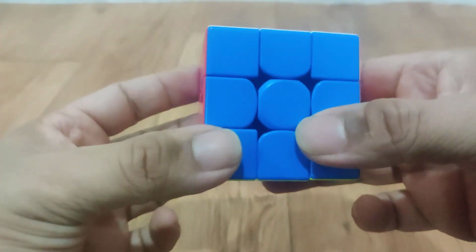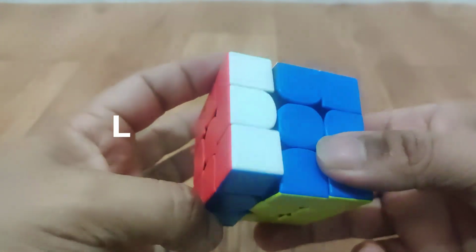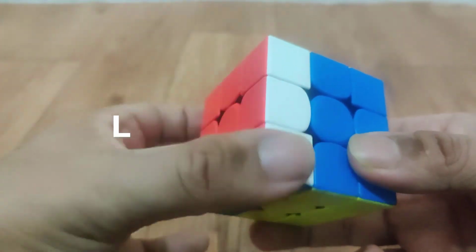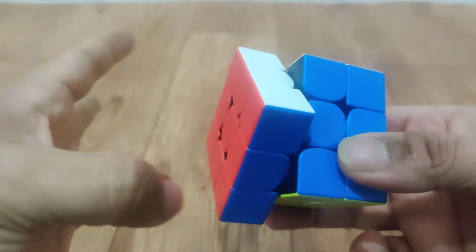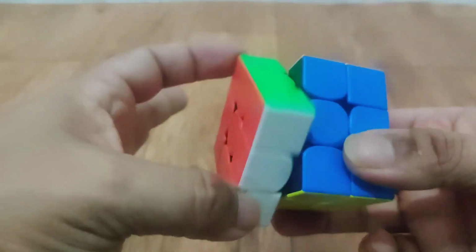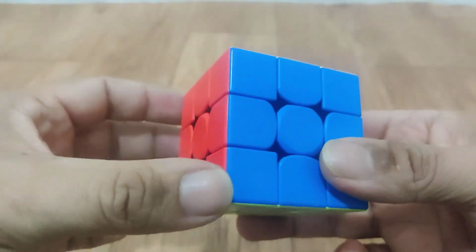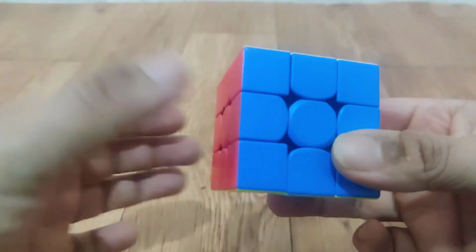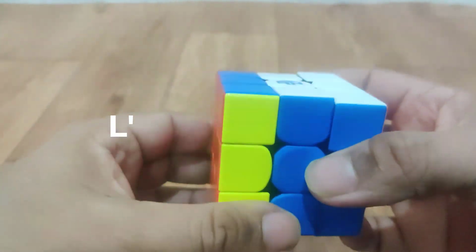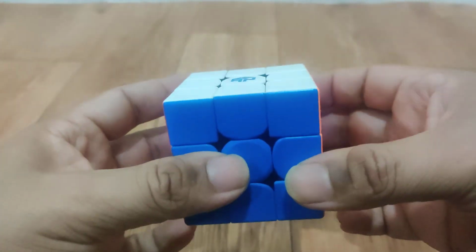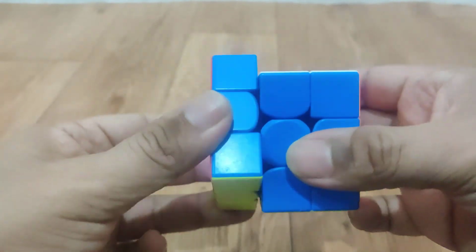Similarly L, you can see this L is here, because clockwise motion again is this. When I say L, you just have to do it once, just 90 degrees. Don't do this. When I say L prime, just do this, once anti-clockwise. Again, right layer, left layer.